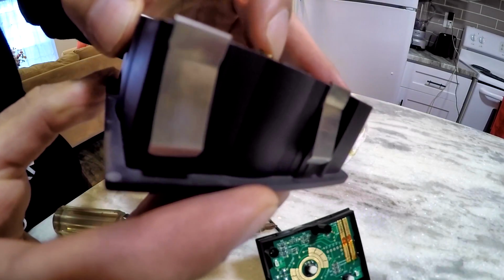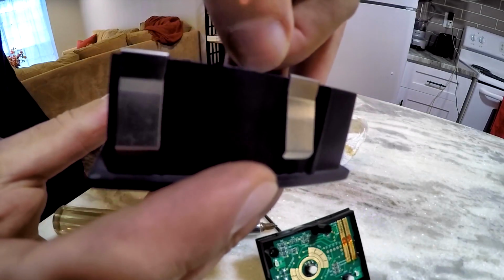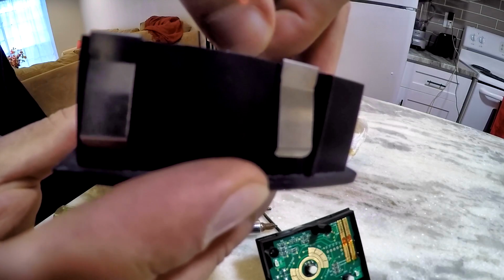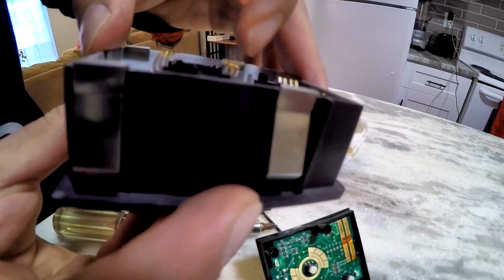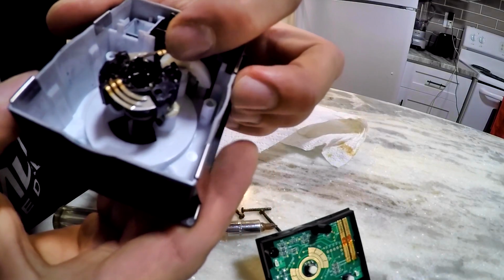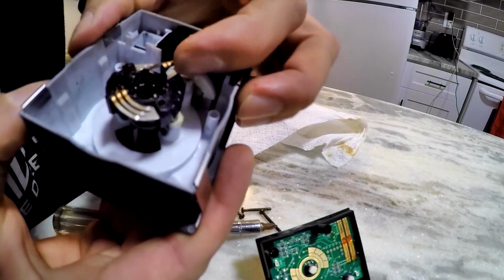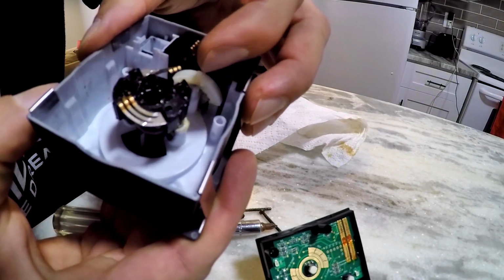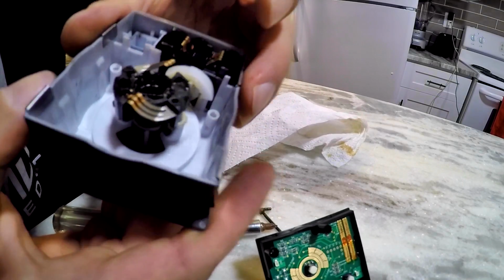Okay, so they all seem to be fairly level. Maybe this guy's got to go out a little bit. But I think that should pretty well be it.